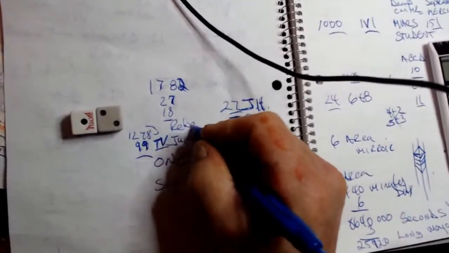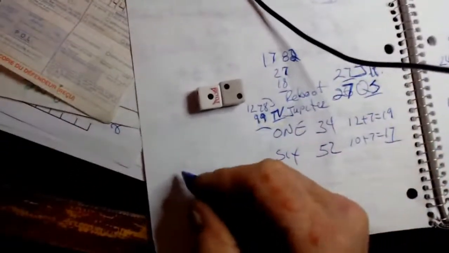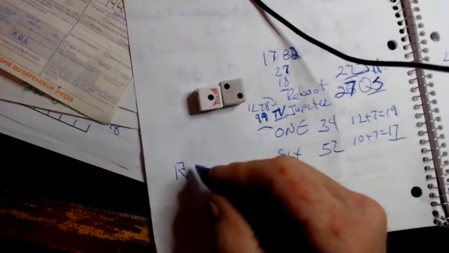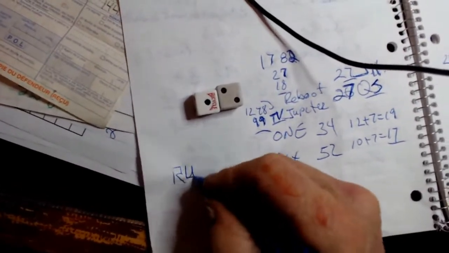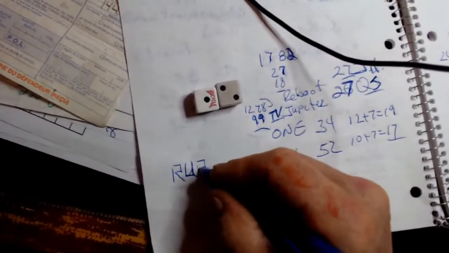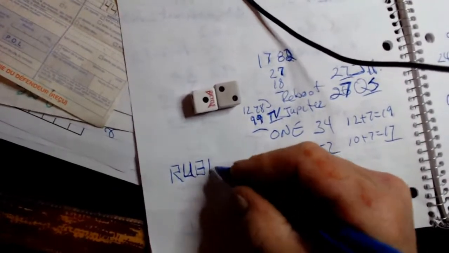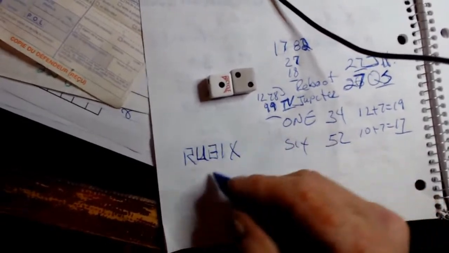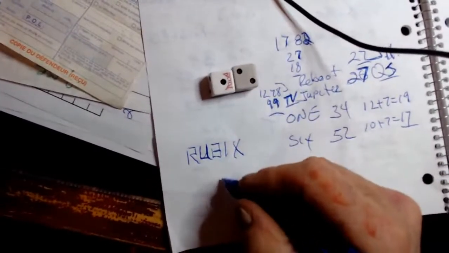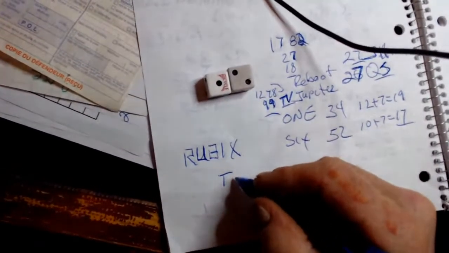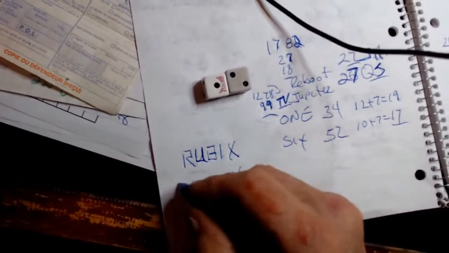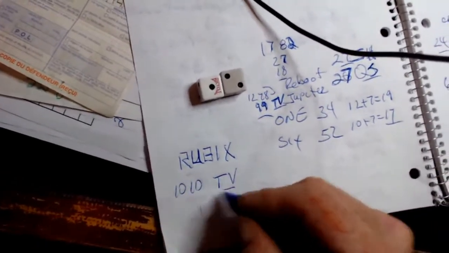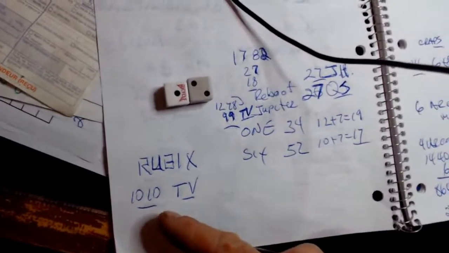Reboot. Not only that, but the word Rubik's, and I'm not going to do it now, but when you create it like that, what happens is, I've done this before, it ends up saying 10 TV. I don't know what the artwork is right now.